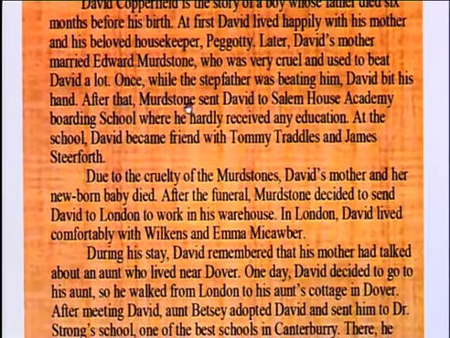After that, Murdstone sent David to Selm House Academy boarding school, where he hardly received any education. He received no education there. Hardly makes the sentence negative, meaning very little.